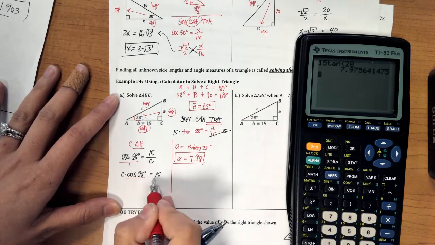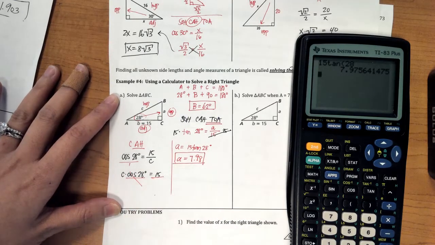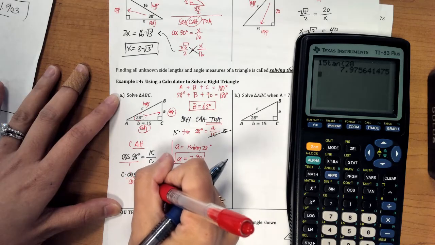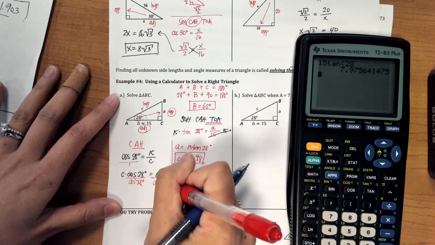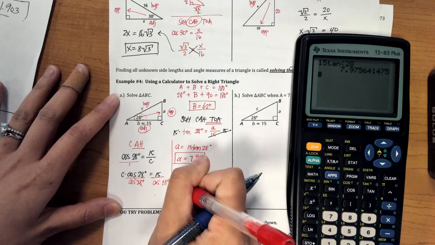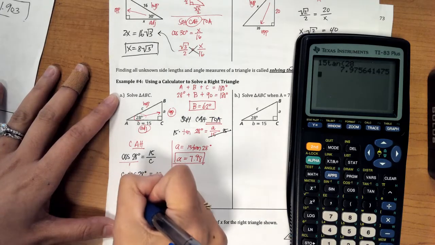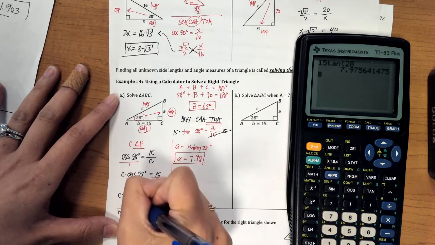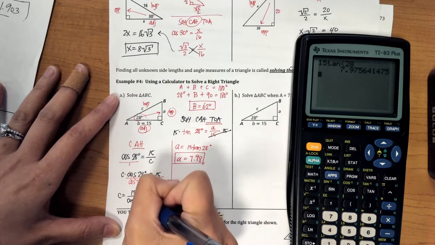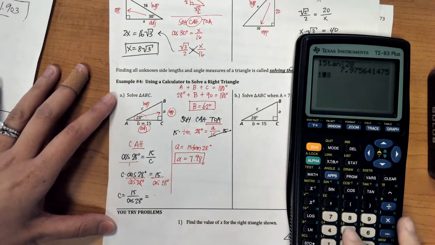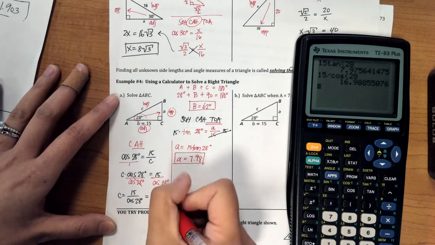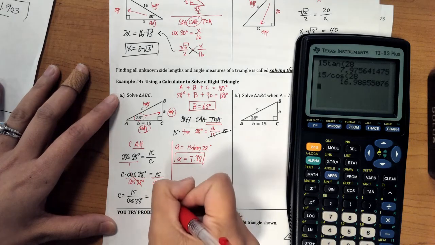Divide by cosine 28 on both sides. I don't need to see this red work, but I need to see the blue work. And I get C equals 15 over cosine 28. That'll be 16.99.